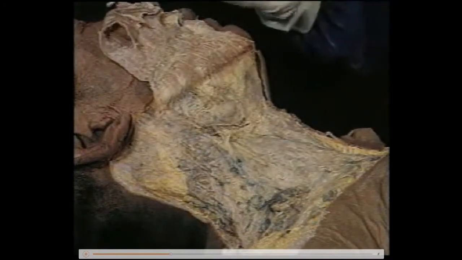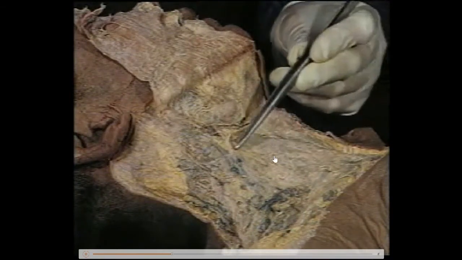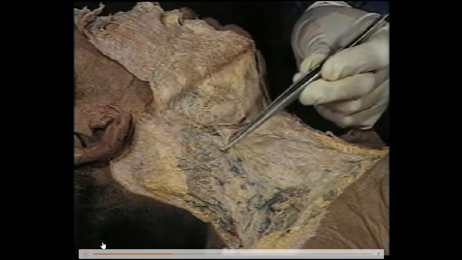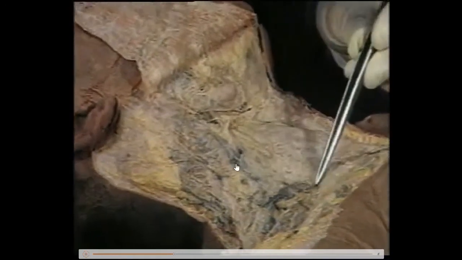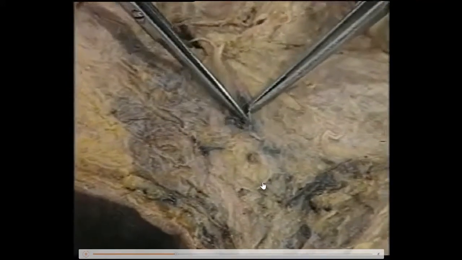After it, look at this white layer. This is the superficial fascia, containing some fat tissue.